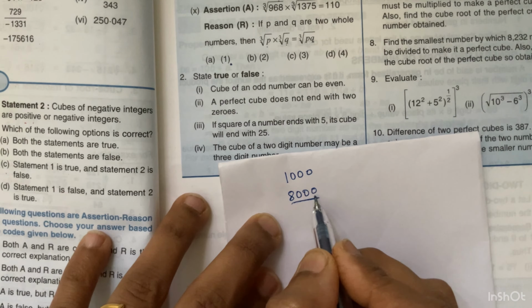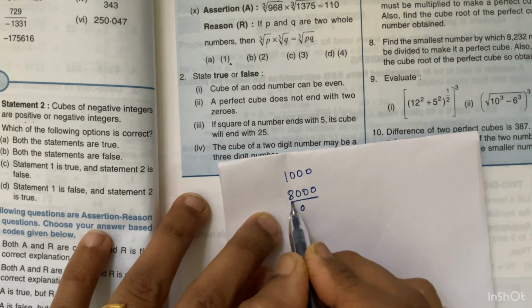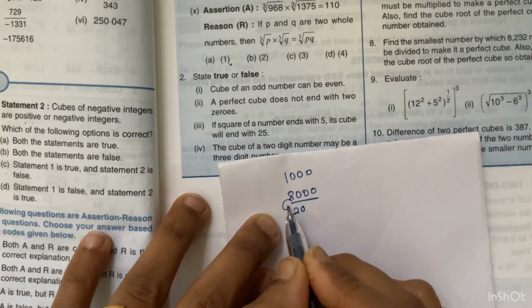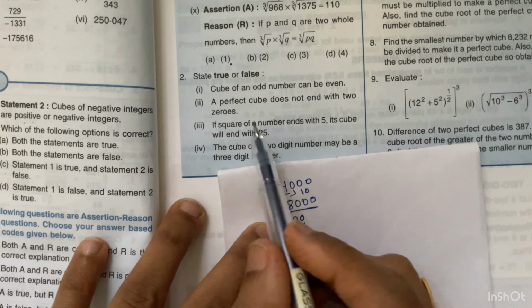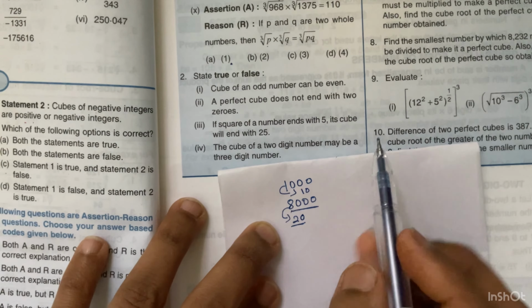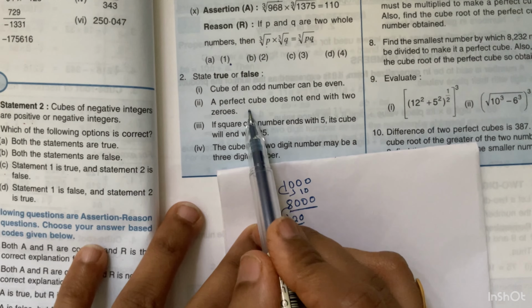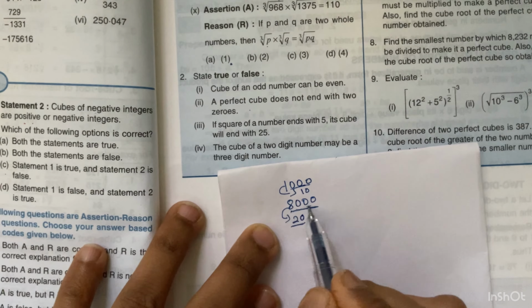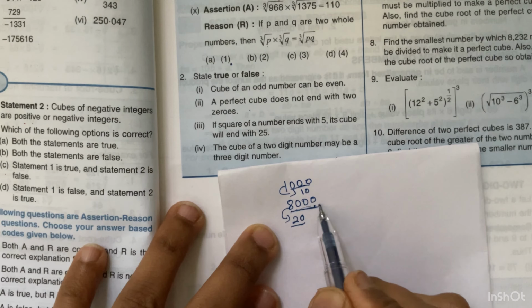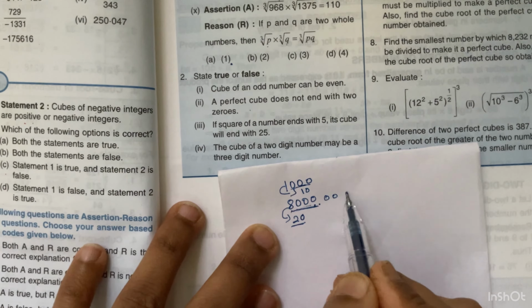As you can see here, if I am finding the cube root of this, we are having 0 which is in the triplet. Let me take 1 0, and 8's cube root, that is 2. So its cube root we found, that is 10. And similarly for this we will find 10. So a perfect cube never ends with 2 zeros. Hence this statement is what? It is true. And the perfect cube always ends with 3 zeros. Okay. If it is more than 3, it will be double, like 6 zeros.